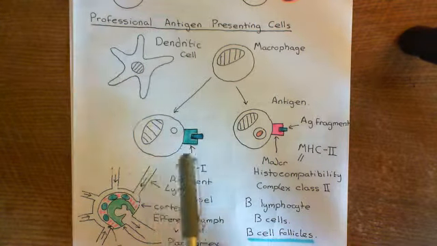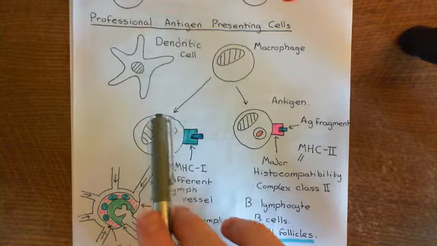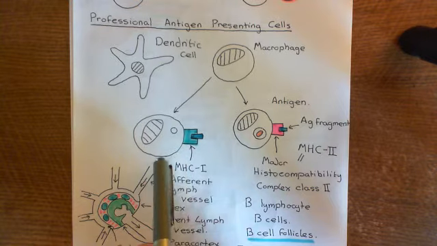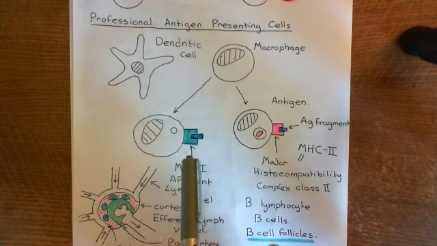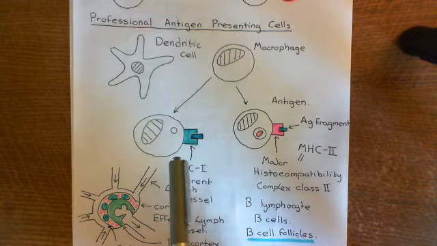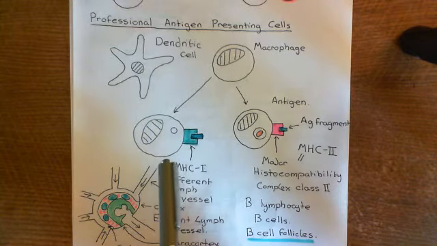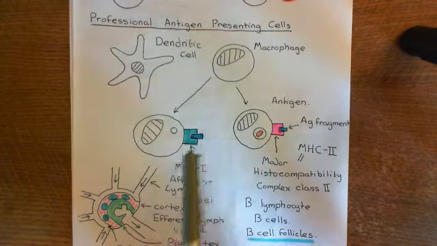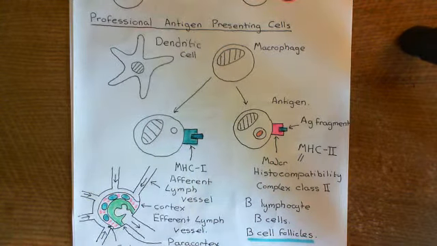This is nothing special about macrophages or dendritic cells. Every cell that has a nucleus in your body will have MHC class 1 protein complexes on its cell surface membrane. And it will be continuously breaking down proteins within the cytoplasm into fragments and mounting them on MHC class 1.